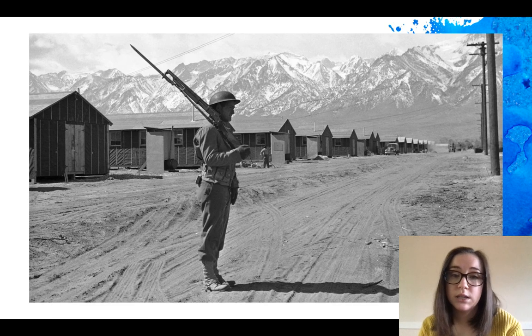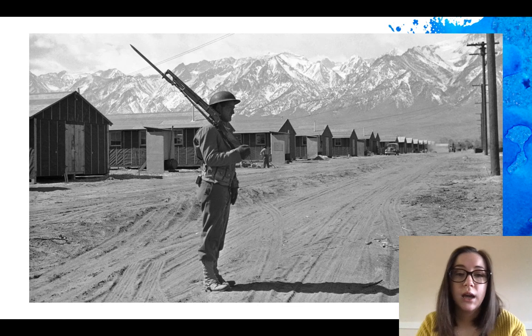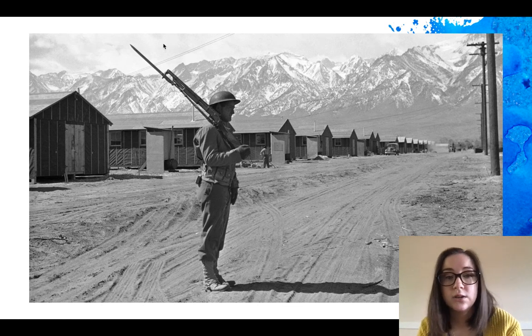As you can see in this picture here, they were guarded by the military with these big, scary guns. You can see on the end of this man's rifle, his gun, there's a blade. This is called a bayoneted rifle. One of our videos is going to talk about that specifically.